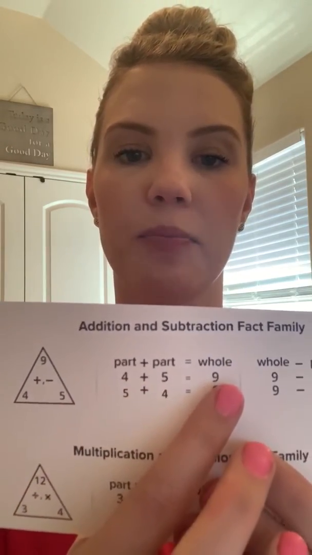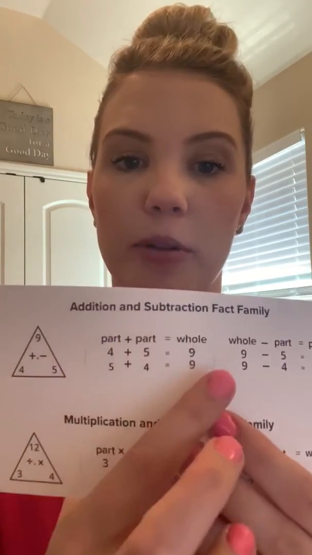Okay, so in our two addition problems, we add our parts together to equal our whole. So in this first problem, we have 4 plus 5 equals 9. And then what you do to make that second addition problem is you flip those numbers, and it's 5 plus 4 equals 9. So those are our two addition problems.